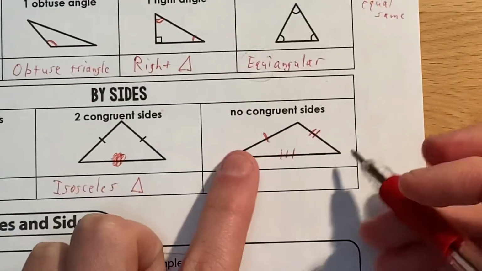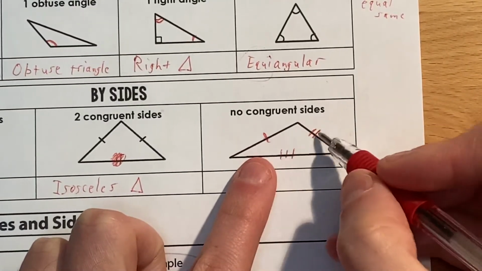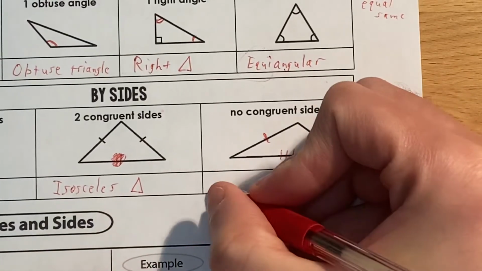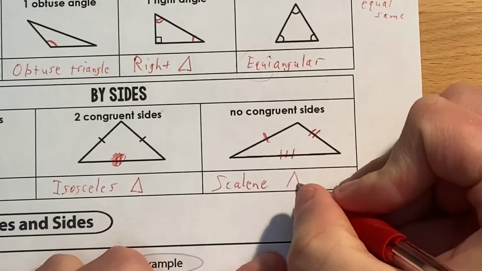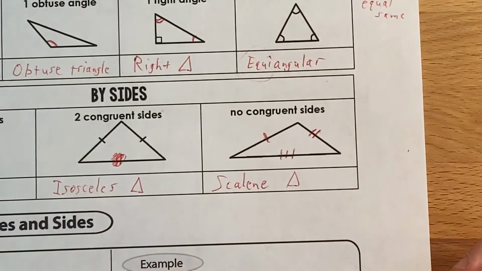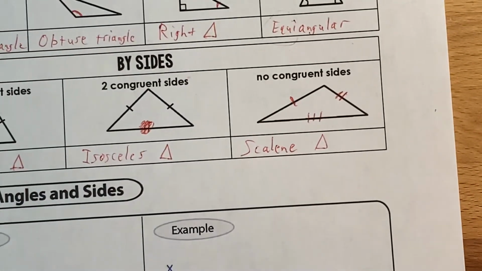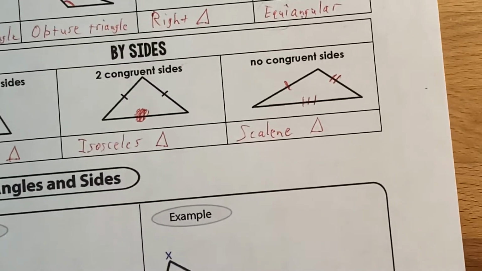But this one, all three are different. So this is a length, this is a different length, this is a third length, and that is called a scalene. And just say the word scalene out loud, because it's really fun to say. Scalene. Yeah, scalene.